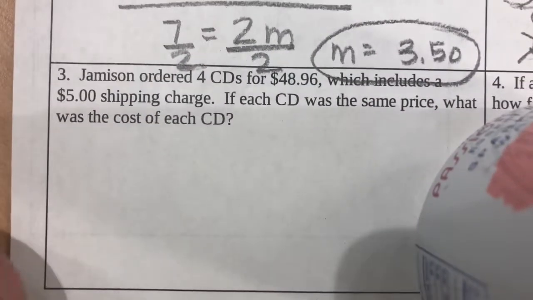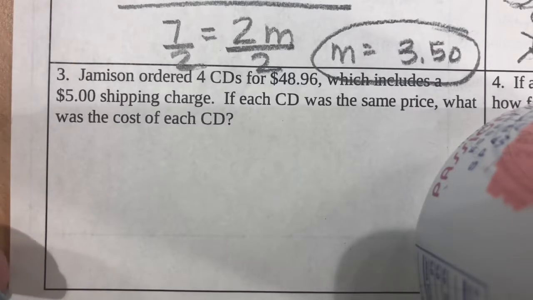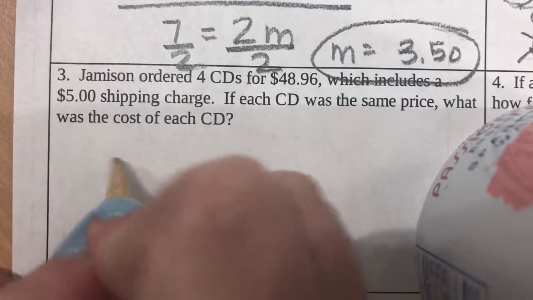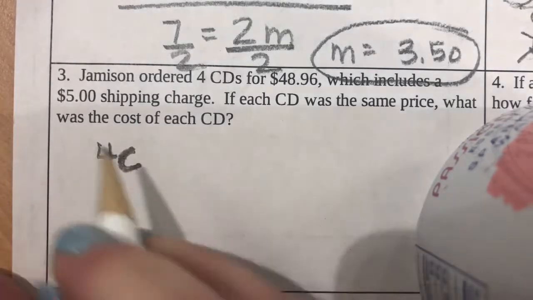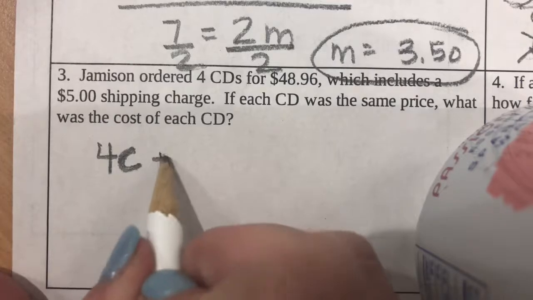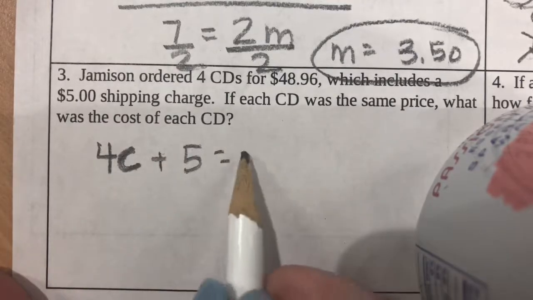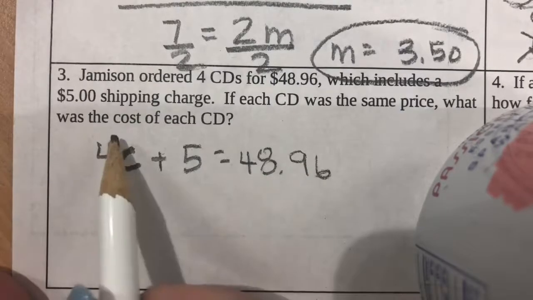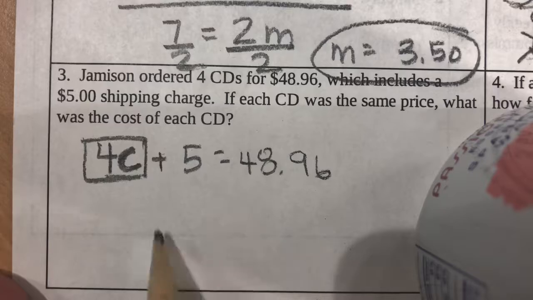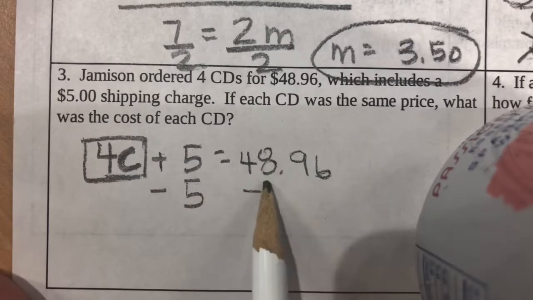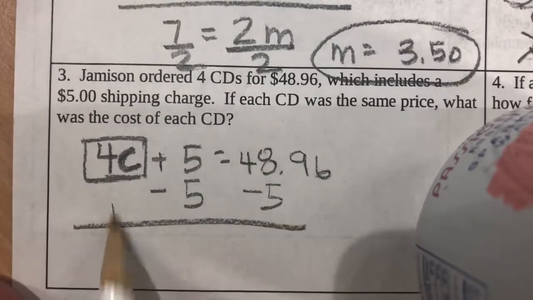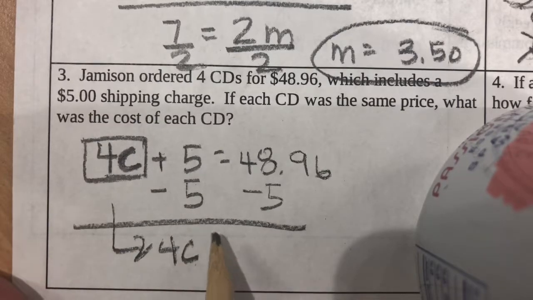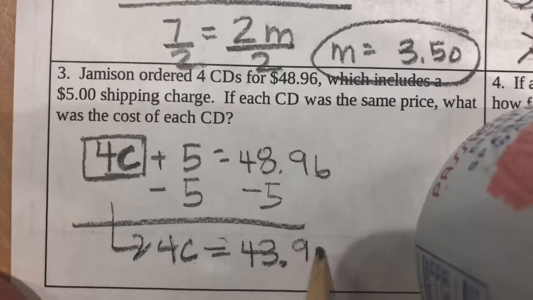Okay, next thing we're looking at. Jameson ordered 4 CDs for $48.96, which included a $5 shipping charge. If each CD was the same price, what was the cost of each CD? So I know that I'm ordering 4 CDs at an amount, plus I've got a $5 shipping charge, and all of that's going to equal $48.96. I'm going to go ahead and put a box here. I'm going to subtract 5 on both sides. This is going to give me a value of 4C equals 43.96.